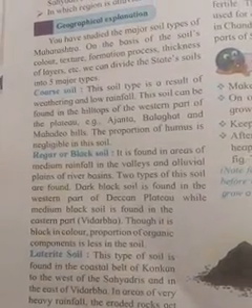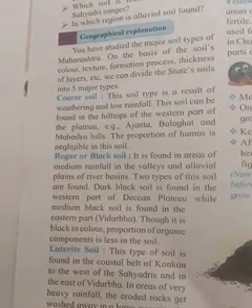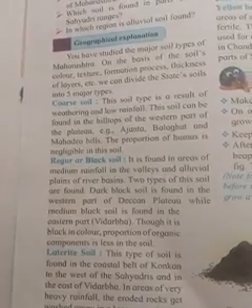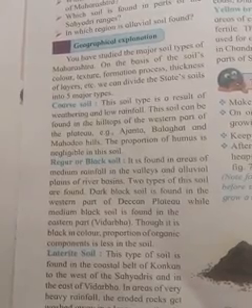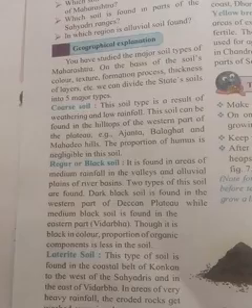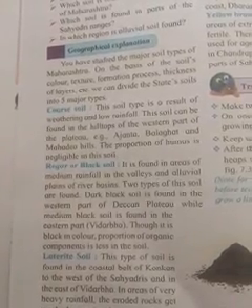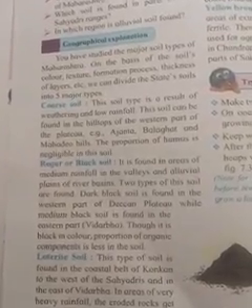First is the coarse soil. This soil type is the result of weathering and low rainfall. This soil can be found on the hilltops of the western part of the plateaus, for example Ajanta, Balaghat, and Mahadev hills. The proportion of humus is negligible in this soil.